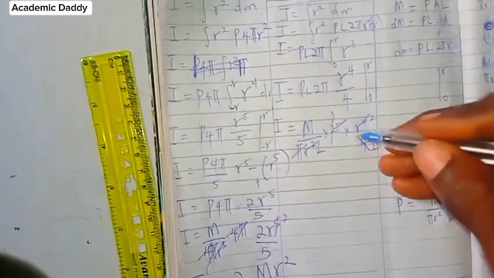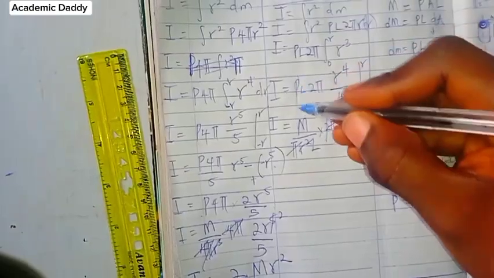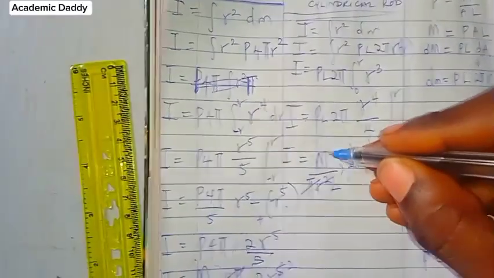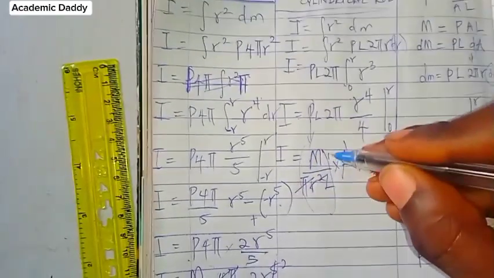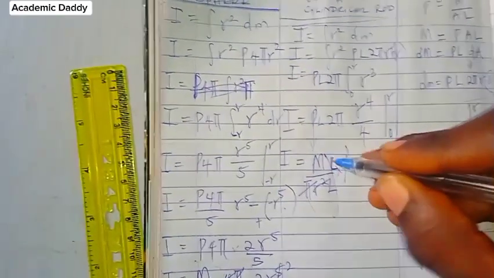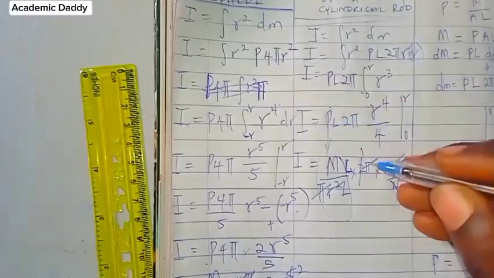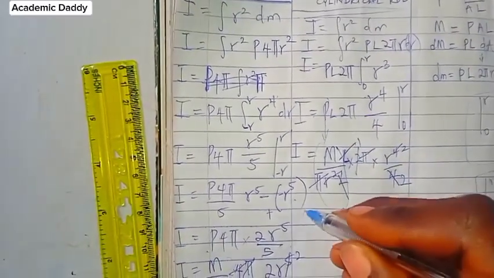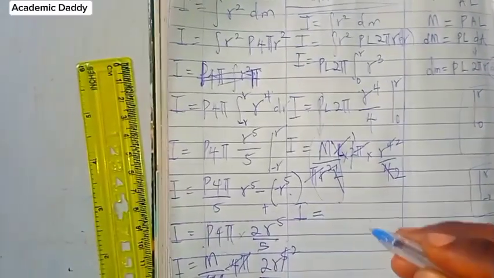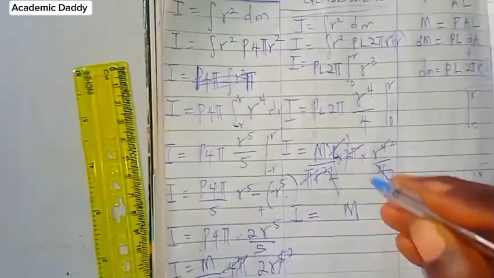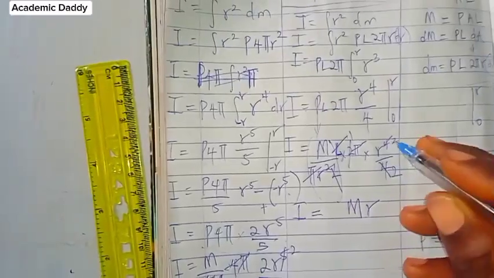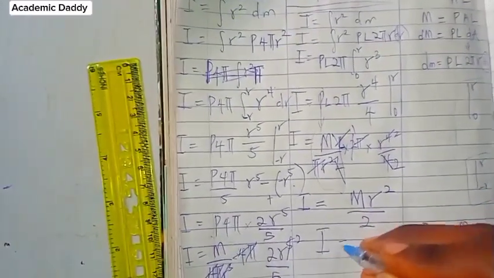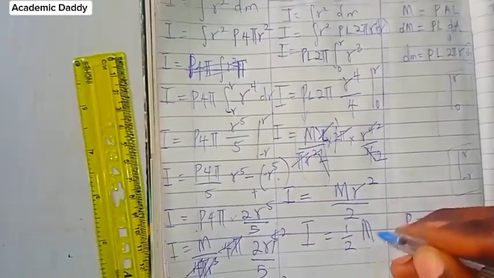Remember that this density is carrying an L. Everything here is for density. So there was an L multiplying it, which is this PL. So L cancels L. So we've succeeded in cancelling everything that is supposed to be cancelled. So moment of inertia is going to be, just bring out my m, bring out my r squared, then I have 2 down here. So moment of inertia is equal to 1 over 2 m r squared.